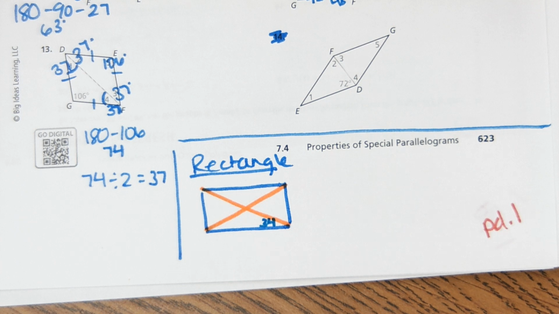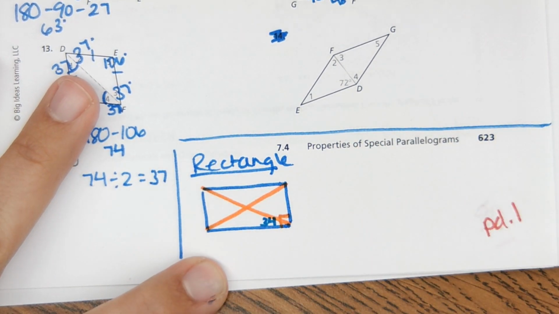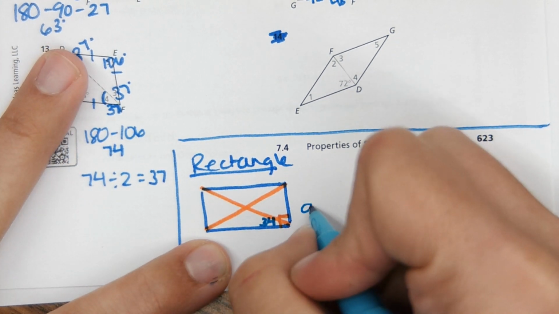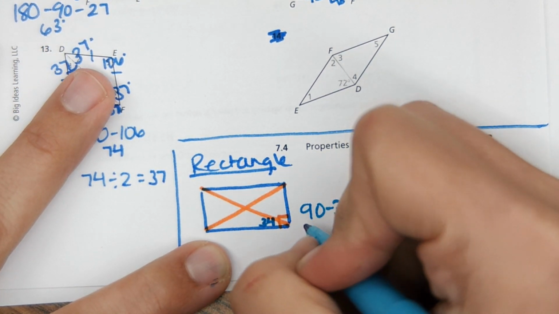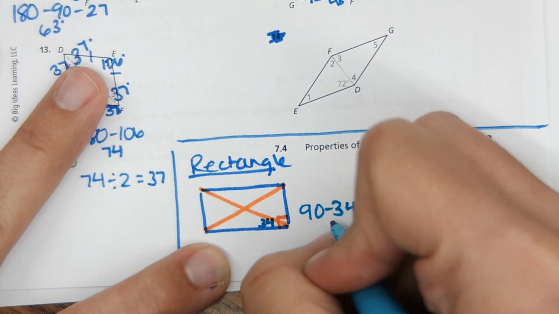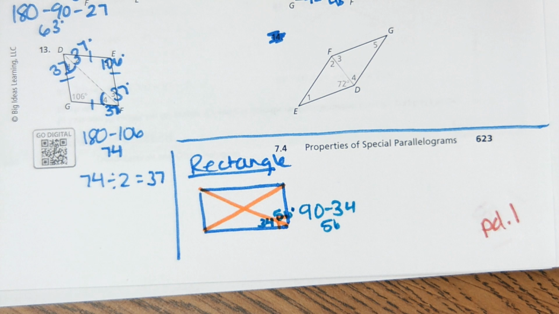Say, what? How are we going to do this? Okay, so we use what we know about rectangles. I know that this is a 90-degree angle here. So if I do 90 minus 34, I will get this angle right here. So 90 minus 34 is 56. So this here, 56 degrees. I'm going to start there. Then, what else do I know about rectangles?